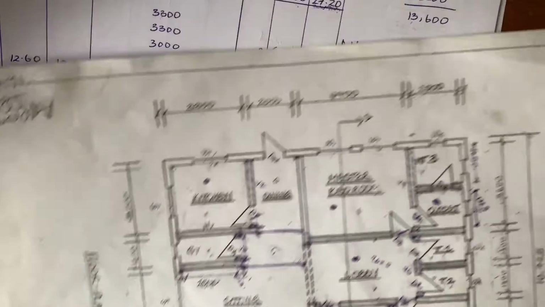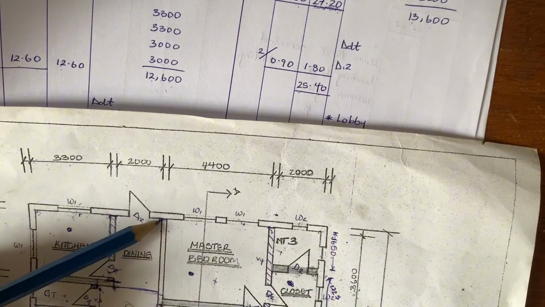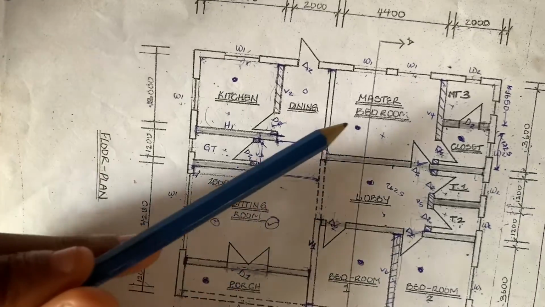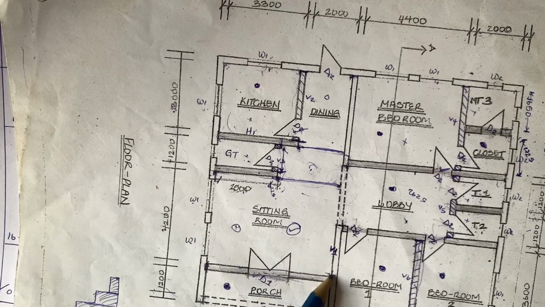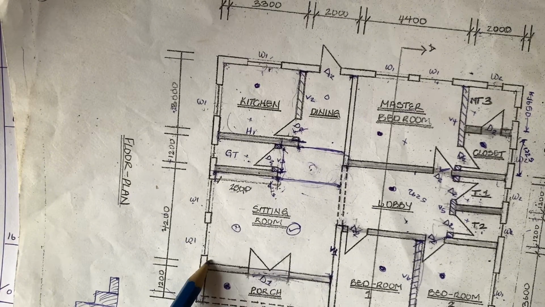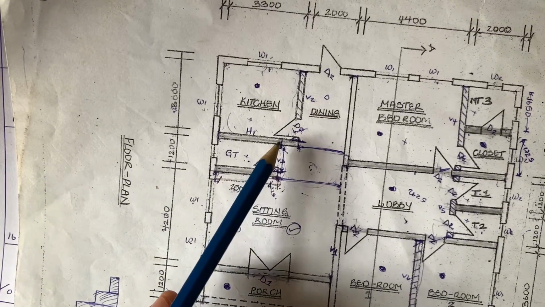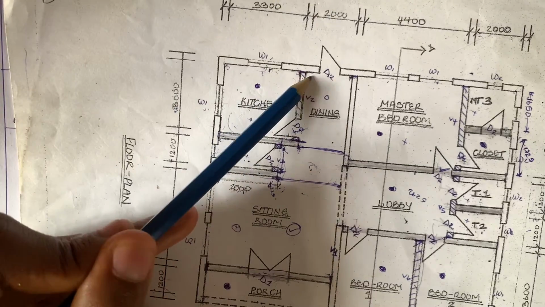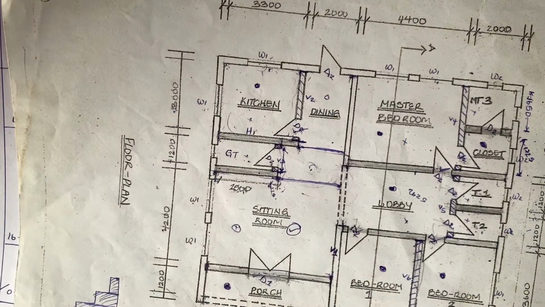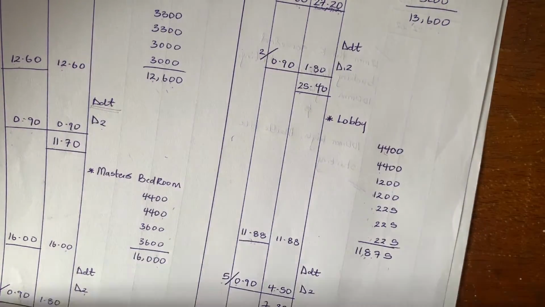Now to find the perimeter of this indefinite shape, all we need to do is to find the length from here to here, here to here, here to here, here to here, here to here, here to here, and then here to here, and then back to the beginning, and then add everything together. That will give us the perimeter for this shape. So now how do we go about that?